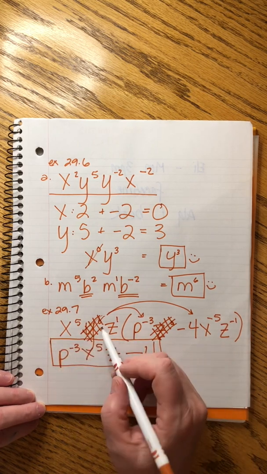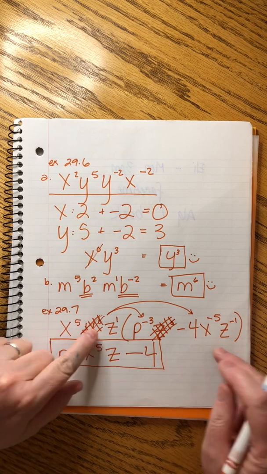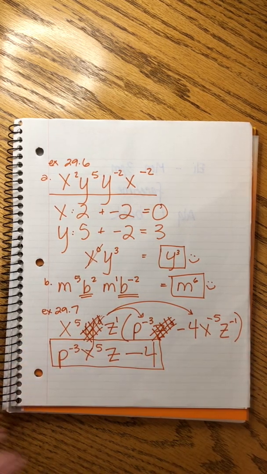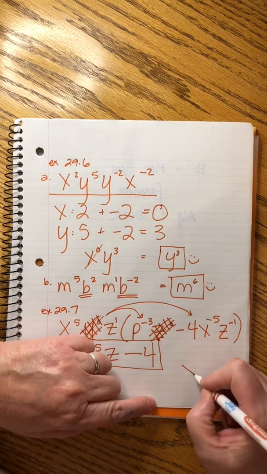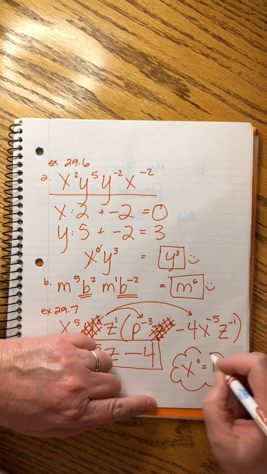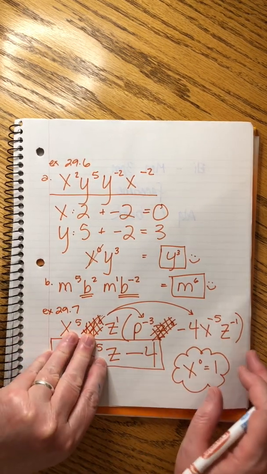Okay, so we canceled out some of those zero-powered bases right away, and then we had a couple more crop up as we distributed, and we could just ignore them. So here is the truth, you guys. This is your friend. This makes your life so easy because you can just drop those out.